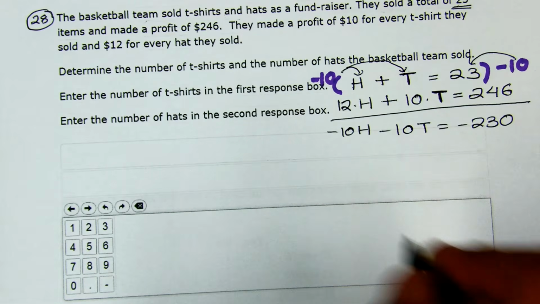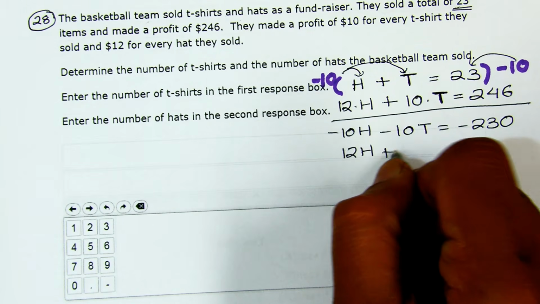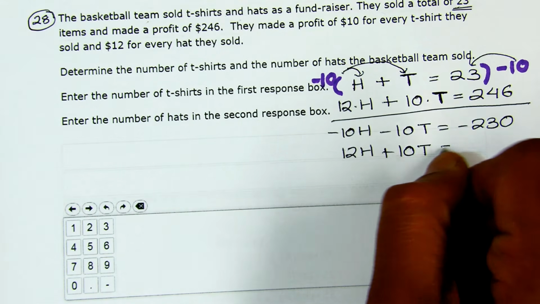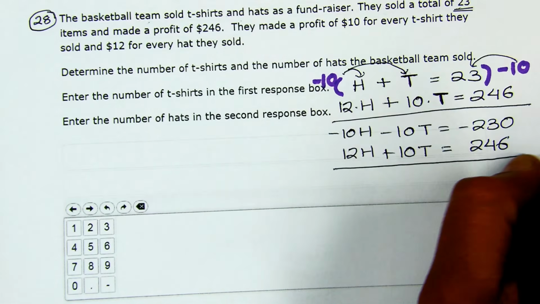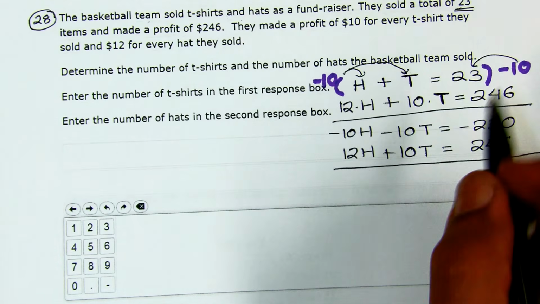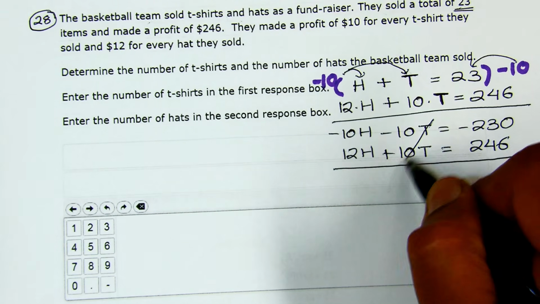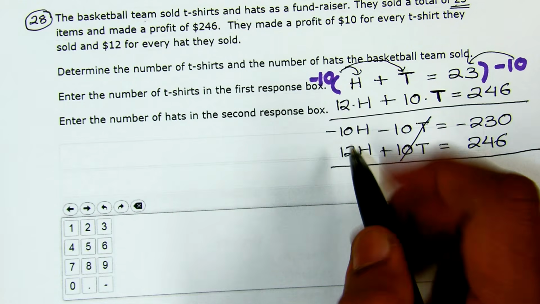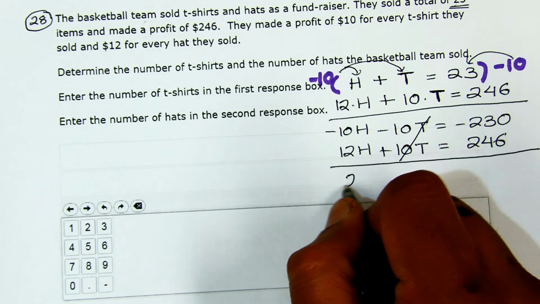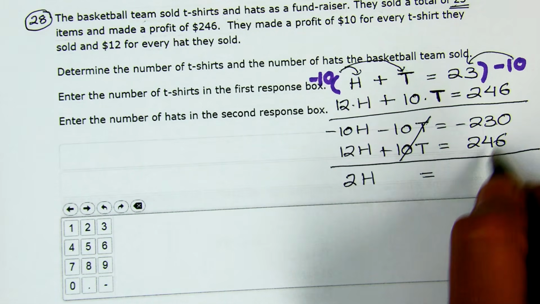The second equation, we don't have to do anything with that one, so it stays as it is. So that's going to be 246. Just by multiplying both sides by negative 10, now you can see that we're able to cancel the variable T. So that's gone. So negative 10H plus 12H, that's going to be 2H equals negative 230 plus 246, that's 16.